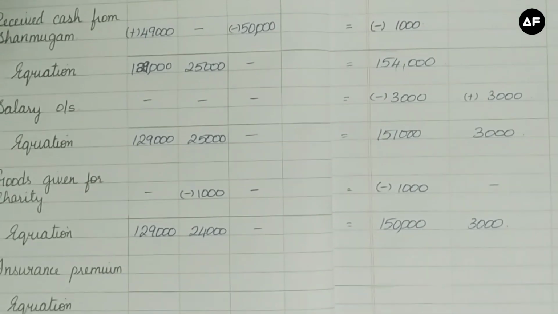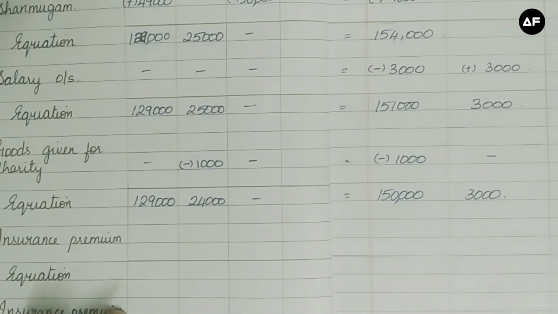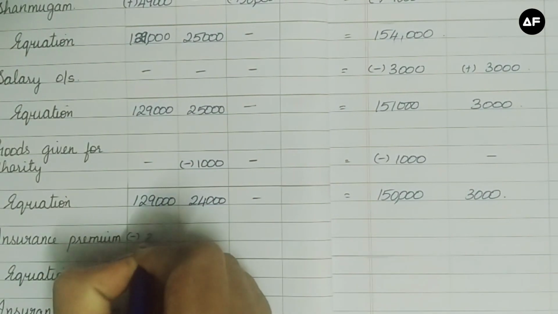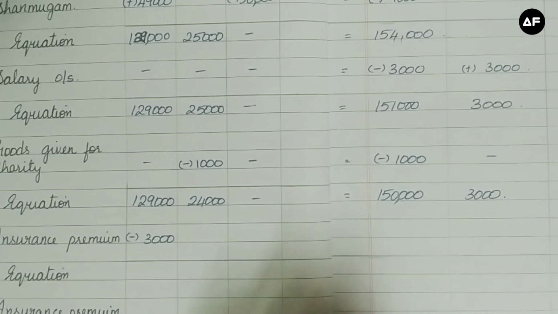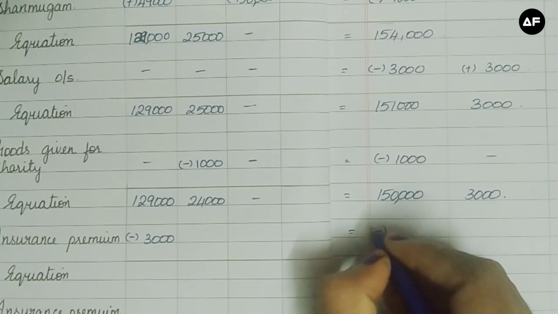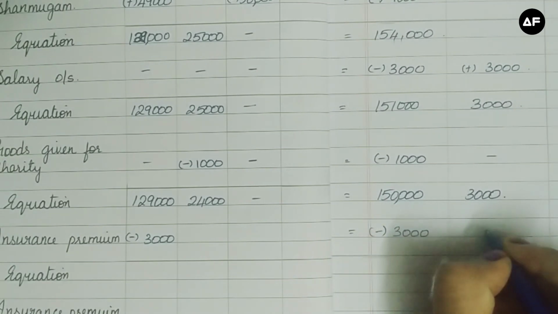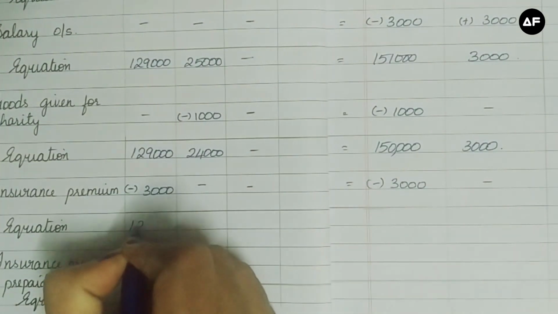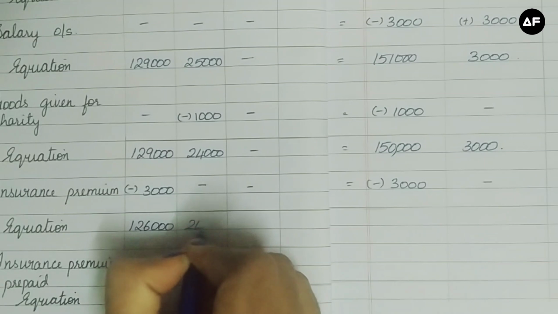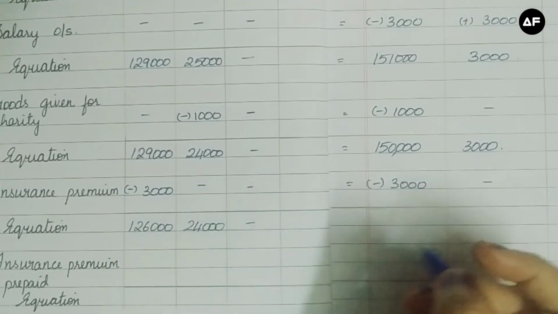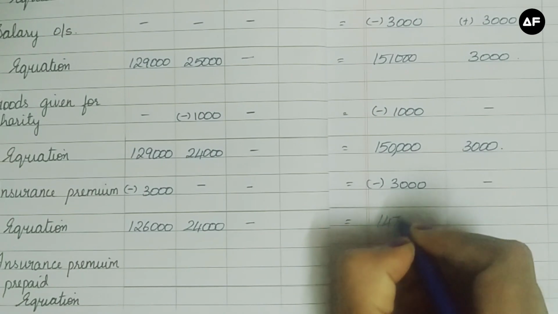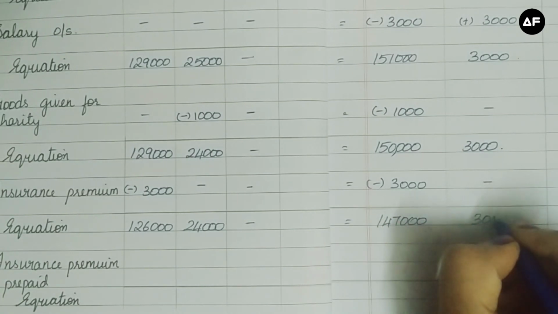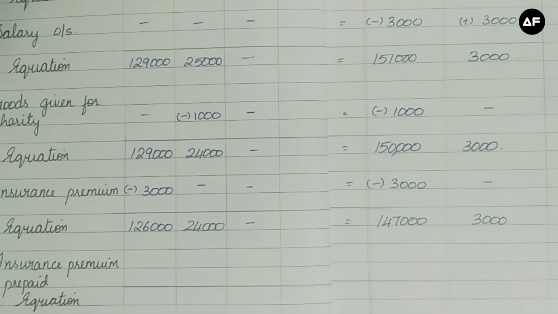Next we are going to move into the insurance premium. Insurance premium paid 3,000. It is an expense for us. Cash is going out of the firm, so subtract 3,000 from the cash column, and insurance premium is an expense, so subtract 3,000 from the capital column. The other columns remain unchanged. So my equation is going to be 1,26,000 for cash, 24,000 for stock, nothing for debtors, and capital is going to be 1,47,000 and 3,000 for outstanding expenses. If I add it up, I'll get a total of 1,50,000 only.